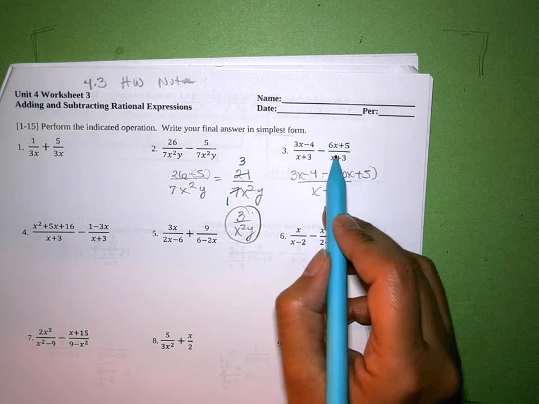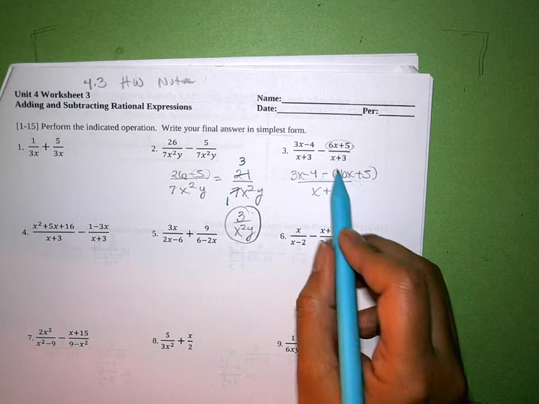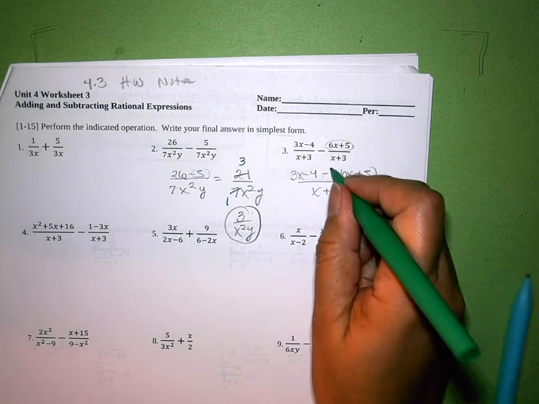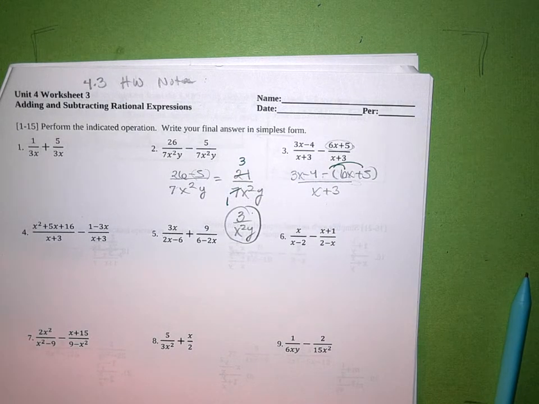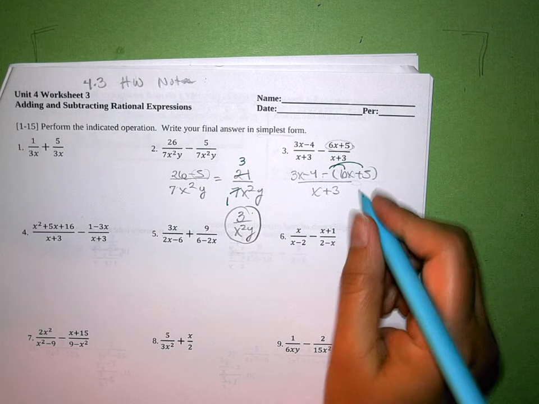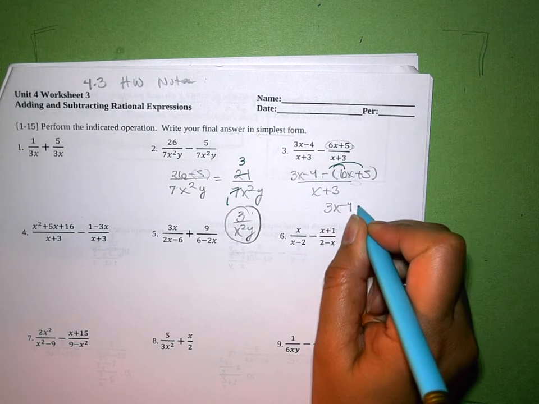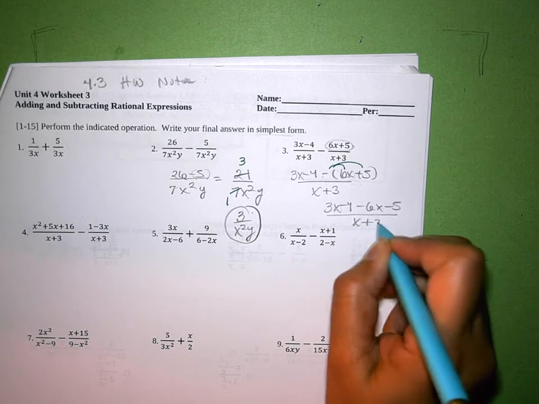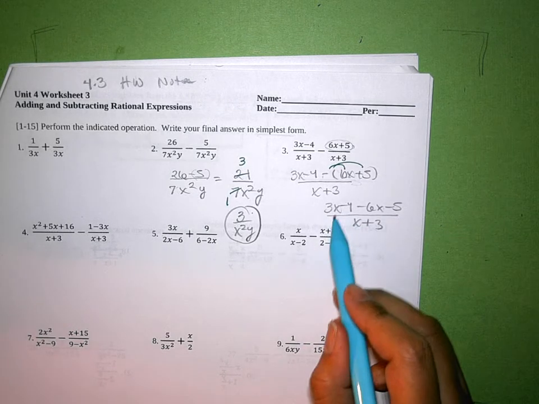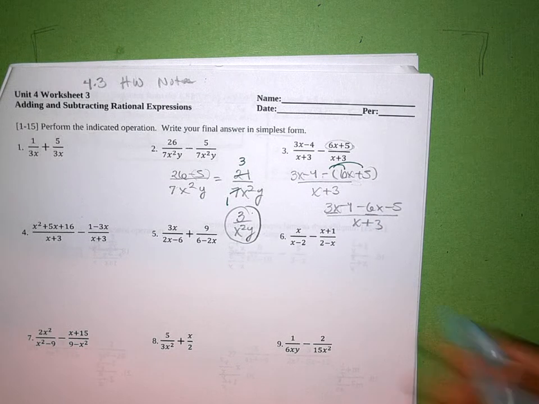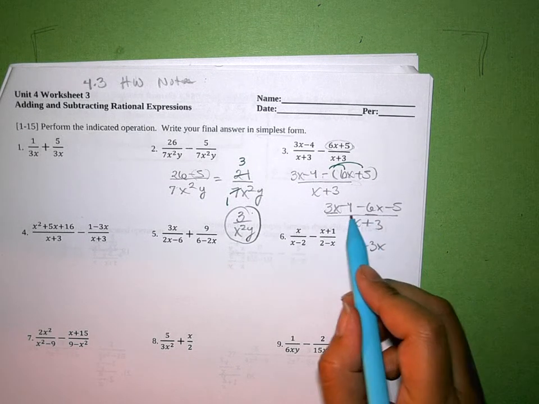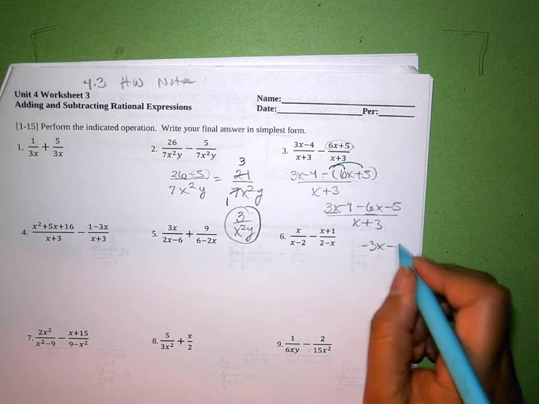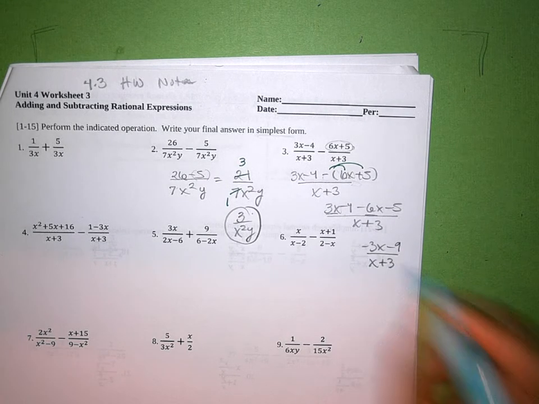When you're subtracting fractions and there's multiple terms on your second fraction, you have to put parentheses to remember to distribute that negative, because you're subtracting the whole fraction, not just the 6. You're subtracting the whole fraction. So I will have to distribute that negative. So 3x minus 4 minus 6x minus 5 over x plus 3. So 3x and negative 6x, that's negative 3x. Negative 4 and negative 5, that's negative 9 over x plus 3.